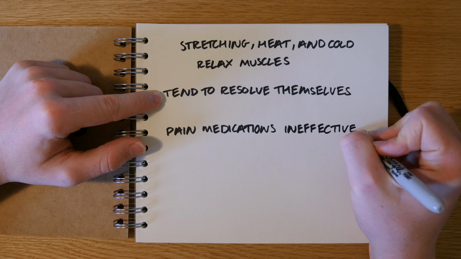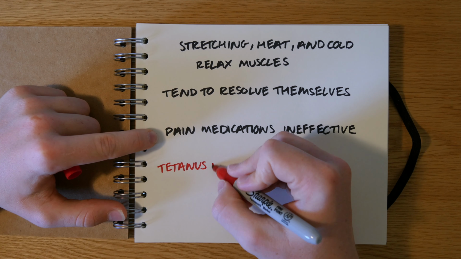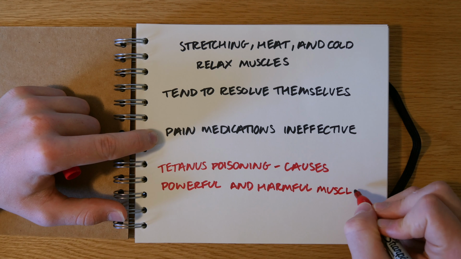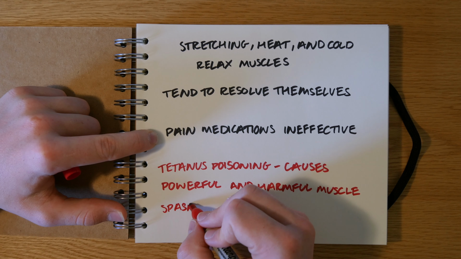However, you should see a GP if they last longer than 15 minutes, as this may be a sign of tetanus poisoning. As painful as they can be, the bottom line is that cramps shouldn't be a cause for concern.